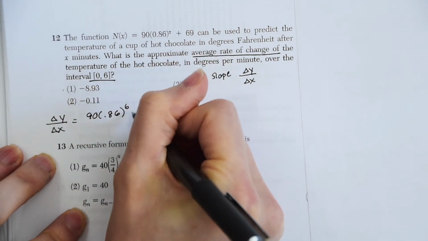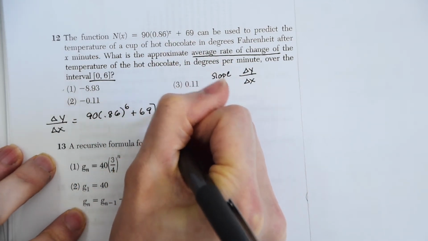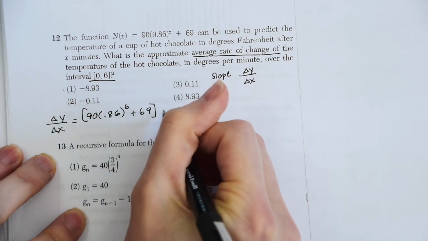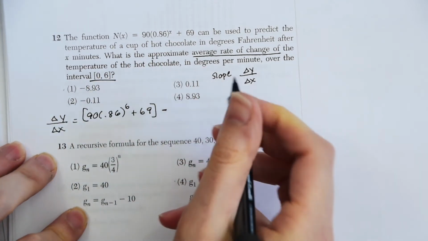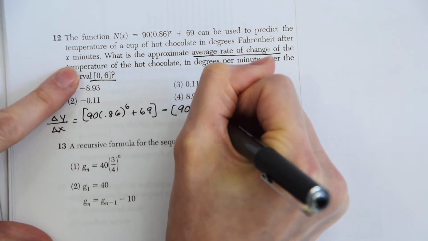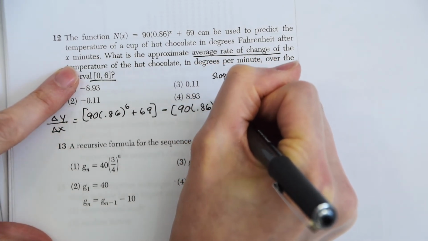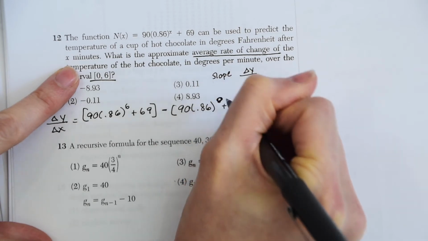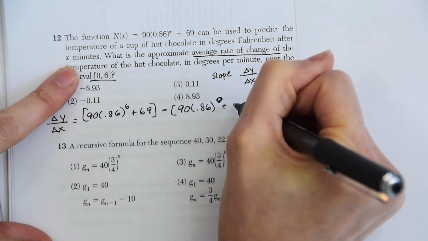So when x is equal to 6, plus 69, and let's just put this in parentheses because we're going to be subtracting the same exact function when it's equal to 0. 90 times 0.86 raised to the 0 power now, plus 69.